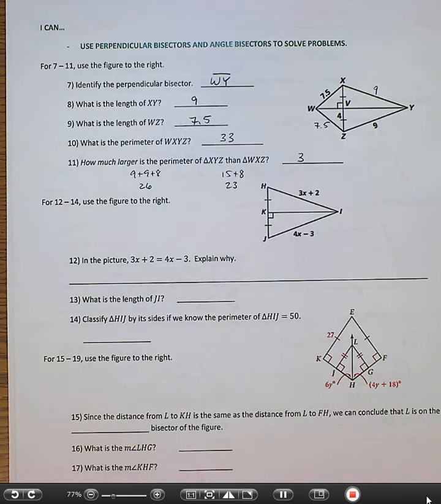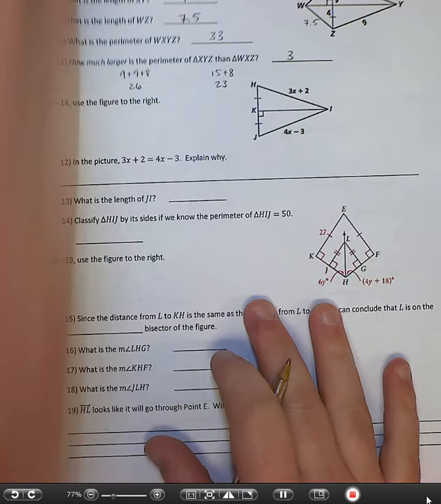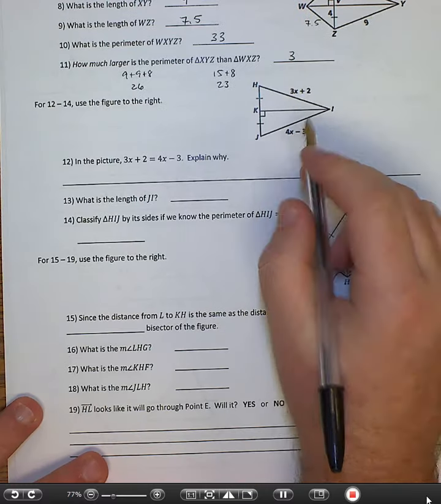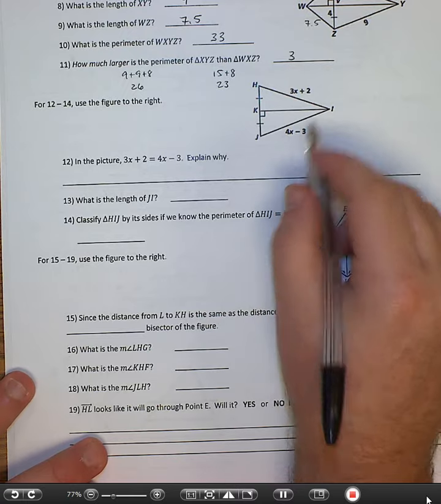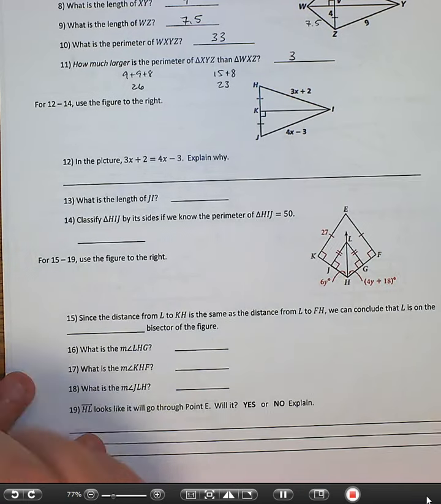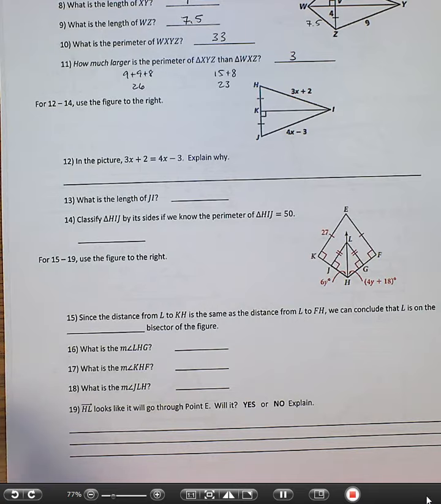12 through 14, same idea. In the picture, 3x plus 2 equals 4x minus 3. Explain why. Okay? So, again, you could probably just guess that and be right the majority of the time, but you need to understand why.